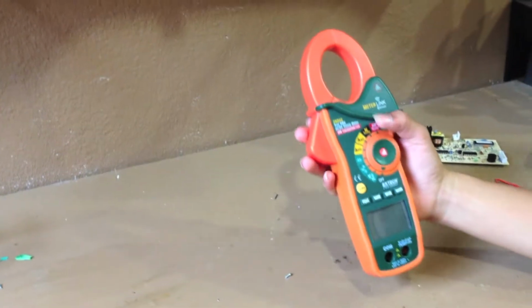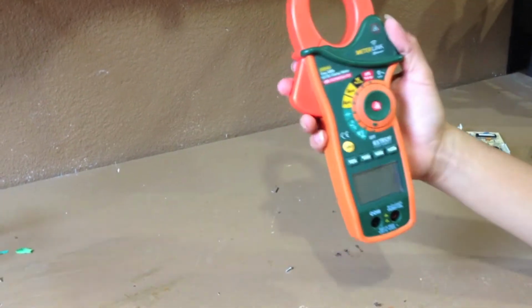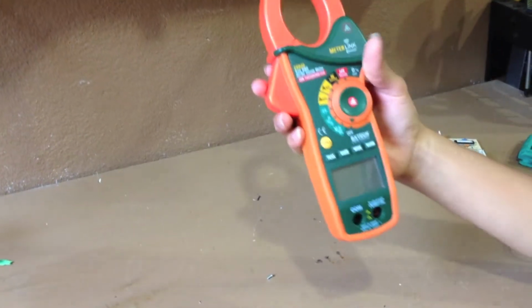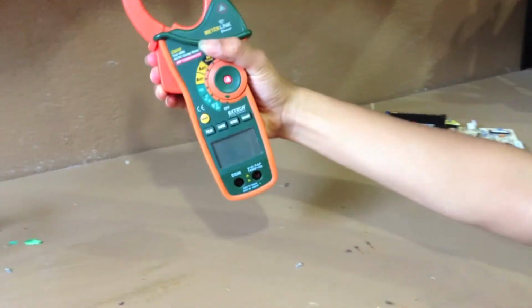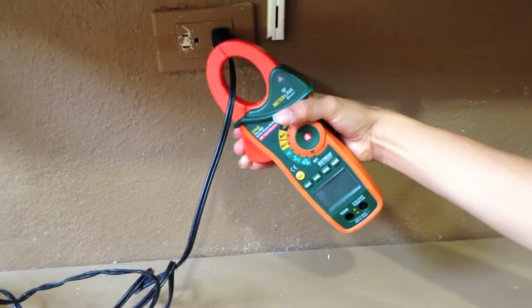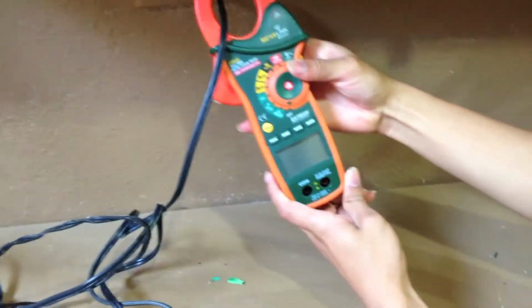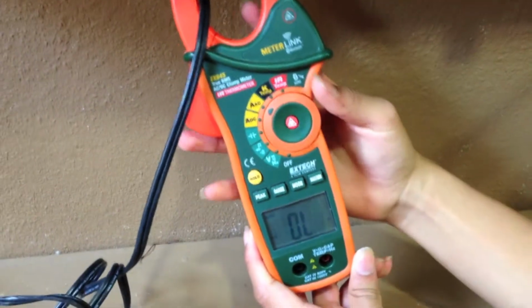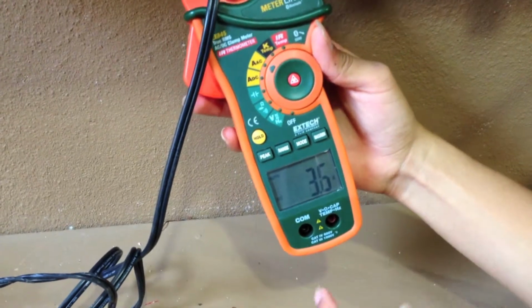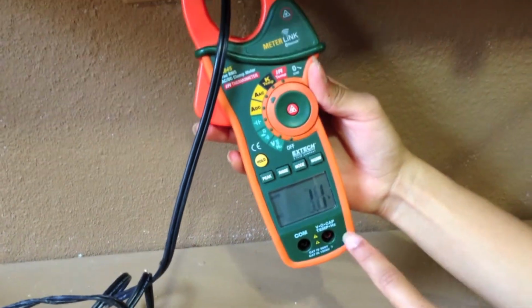Another way to measure current in AC is with this clamp multimeter. The steps are: you have to put the hook between the wires, and you put the multimeter in AC, and the multimeter will show you the measurement.